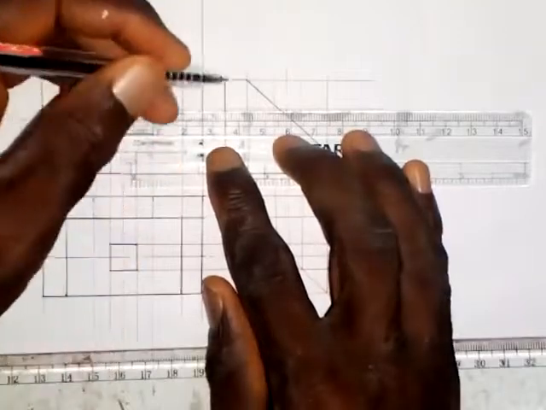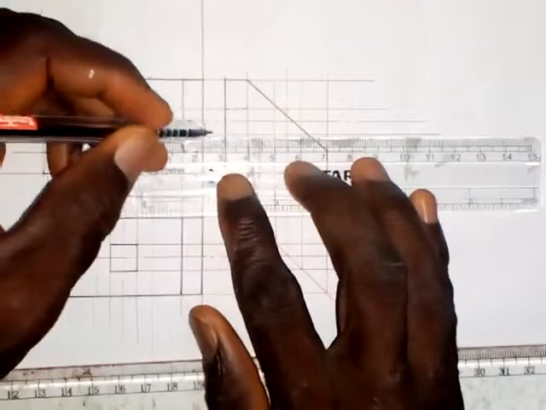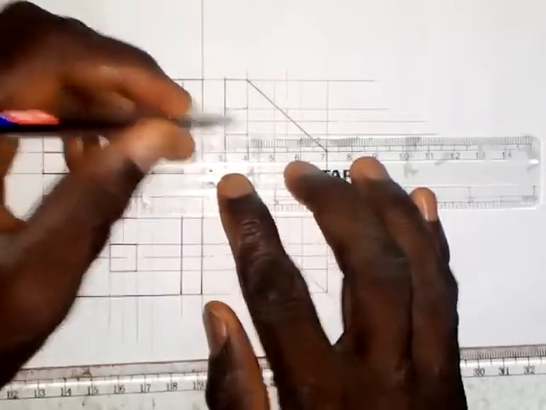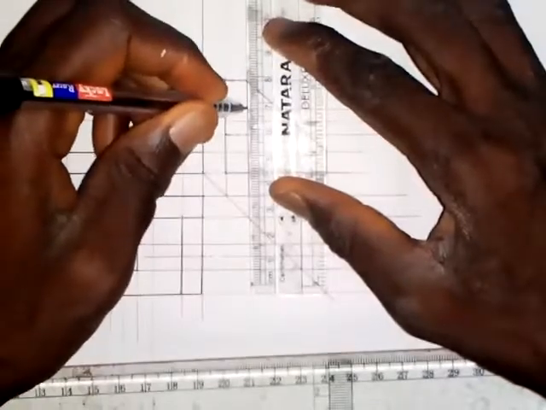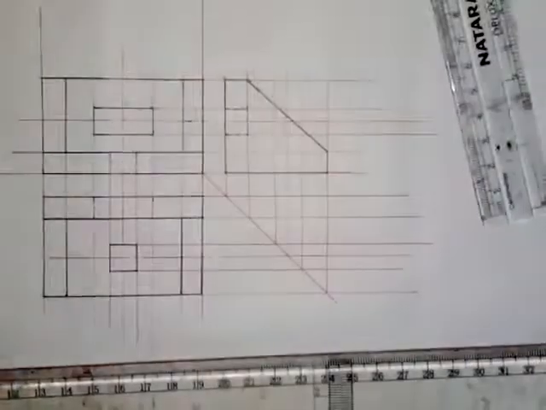So all I need to do is make this like this, and then down here we draw short dashes line like this, and then I will draw this. All right, so that's it.